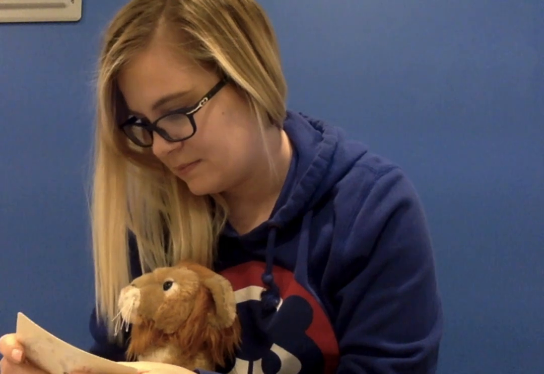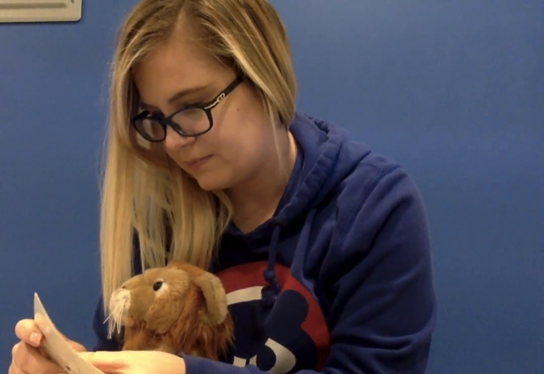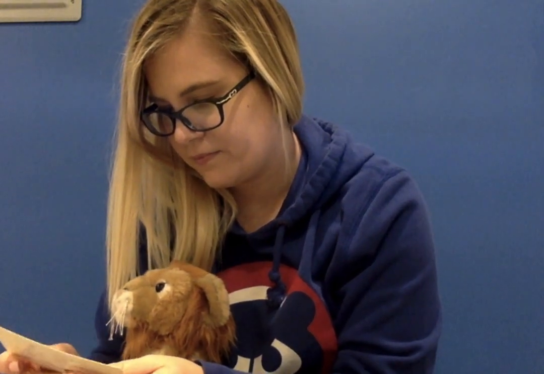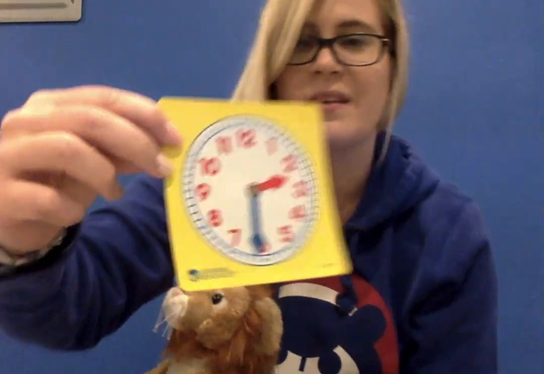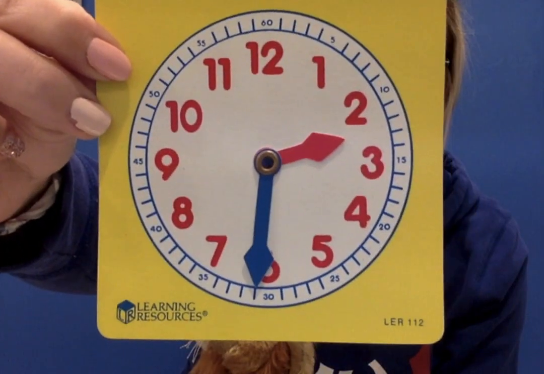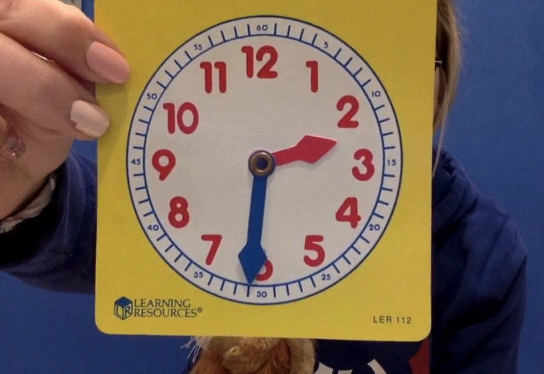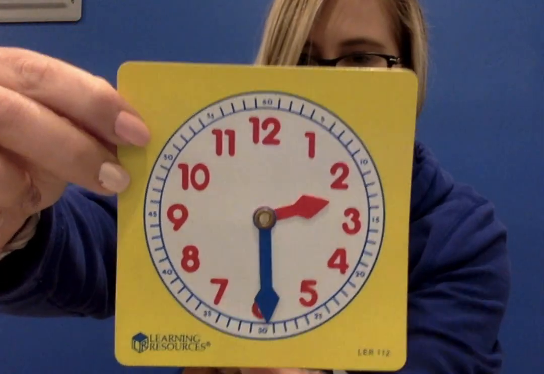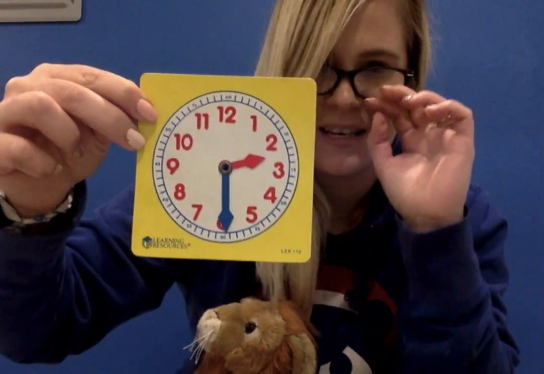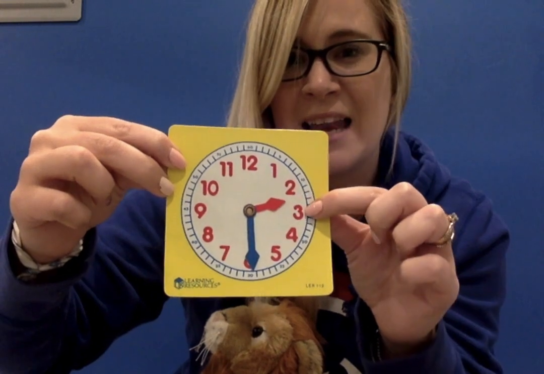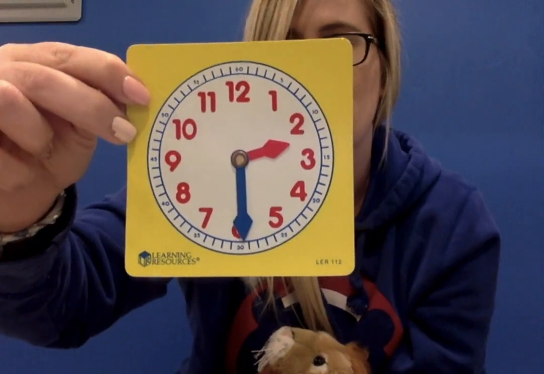Okay, these are tricky. Are you ready? Rashid's going to pick one. Okay. What time is it? 2:30. The hour hand is not at the 3 yet. All this space after the 2 is still 2 o'clock, so it's 2:30.